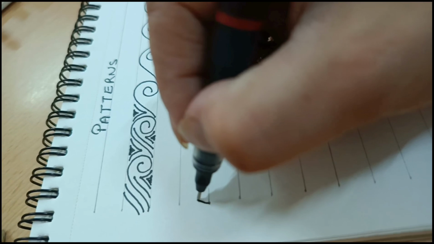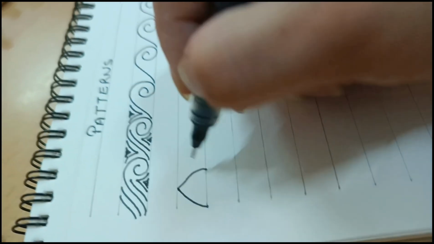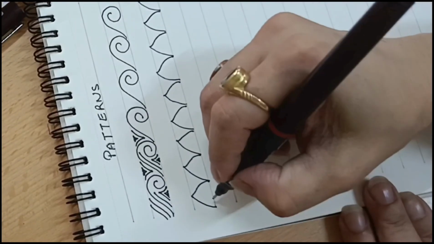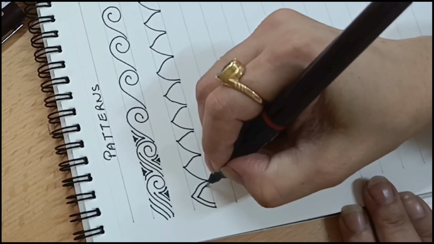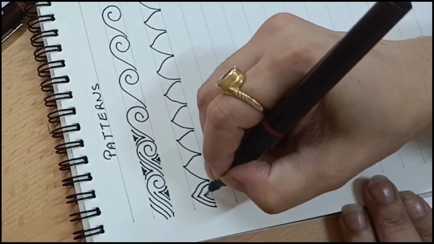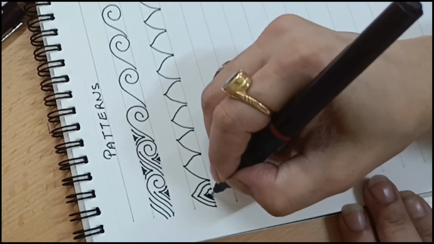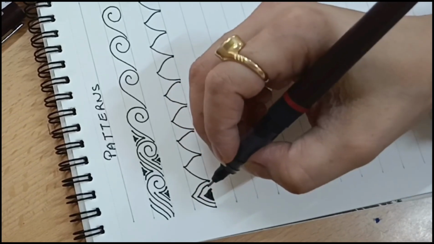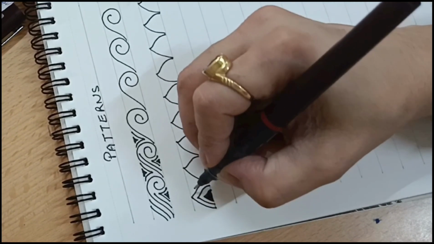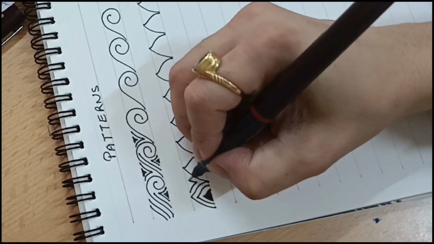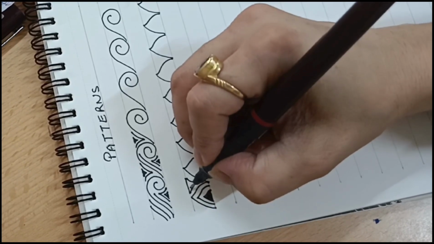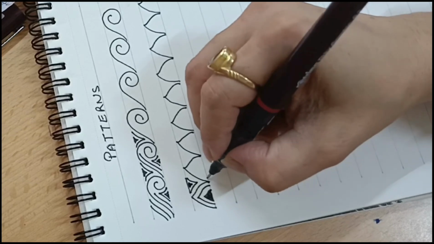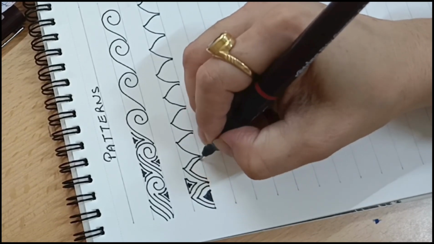Now next I am creating again this curved V. You can double it or you can make it triple and then fill the rest of the area. Same you have to do with the opposite side, and you can create lines also or you can fill it. So I'll repeat the same design.